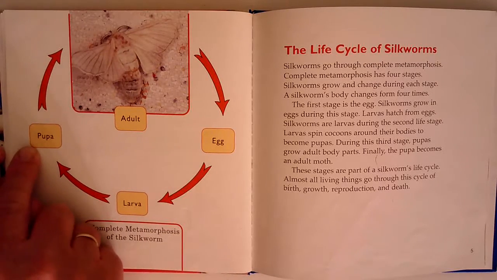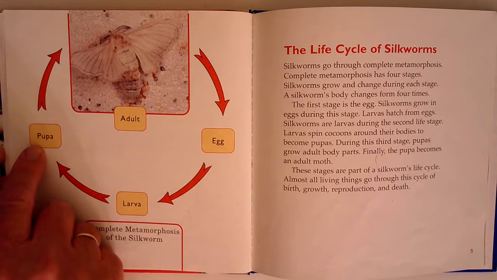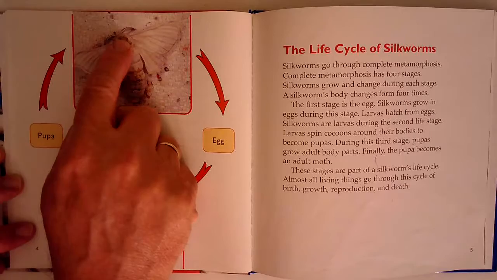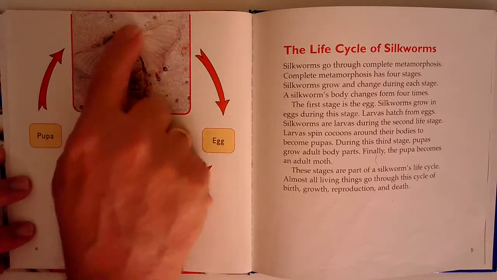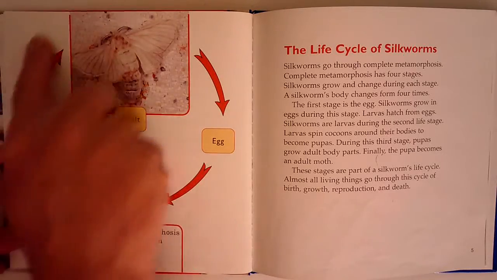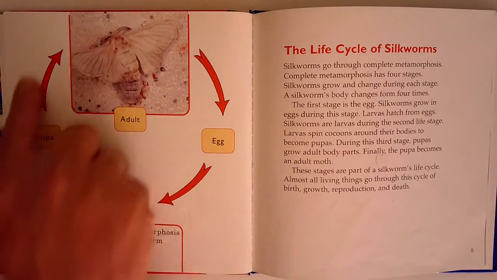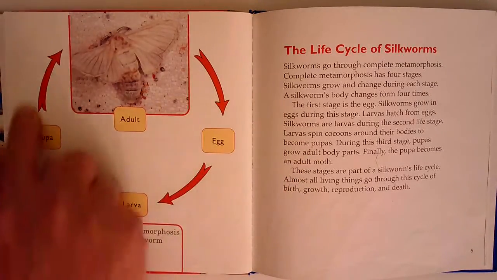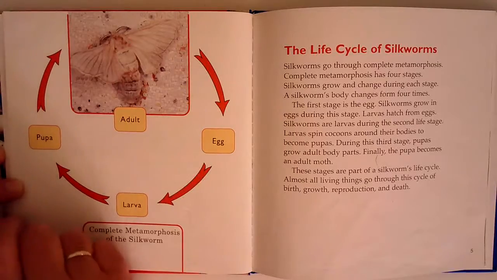Then it turned into a pupa as it hung on the leaf, and then became an adult. And the adult then laid an egg, and that's why it's called a cycle. Like a bicycle or a tricycle, the wheels go around and around. This cycle goes around and around.